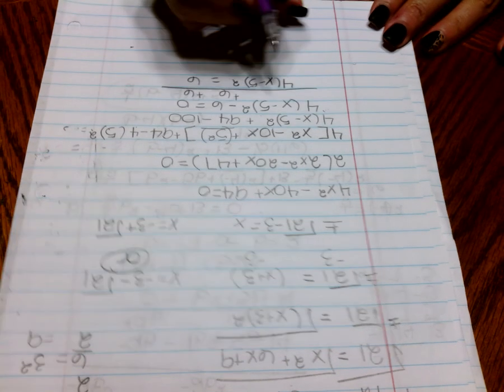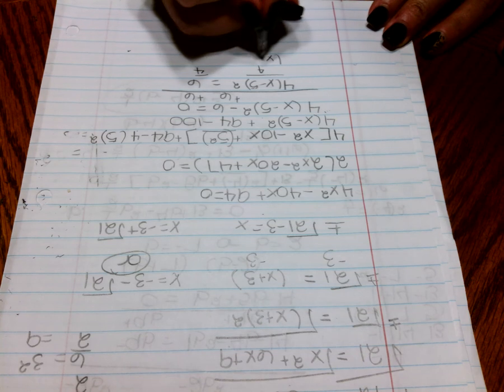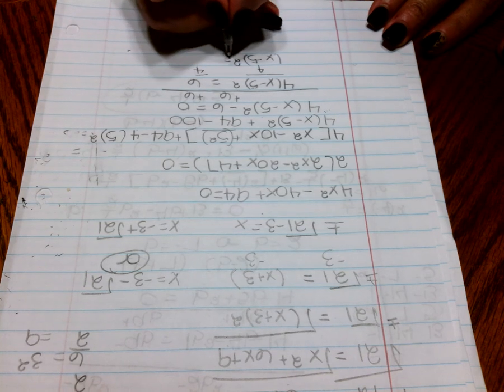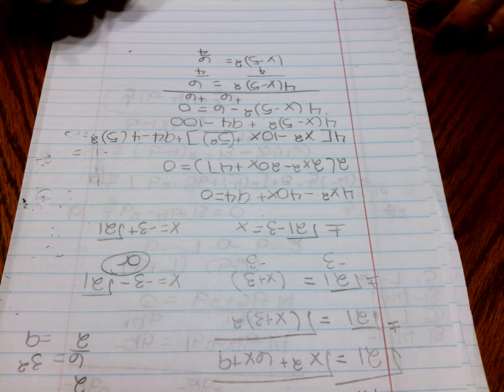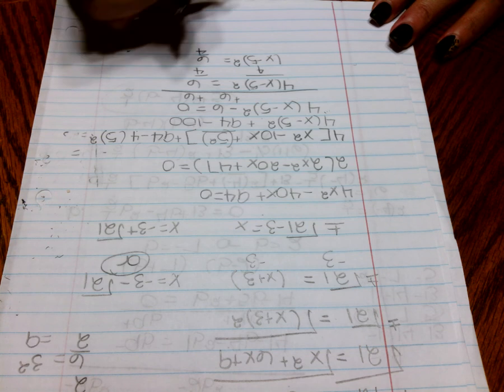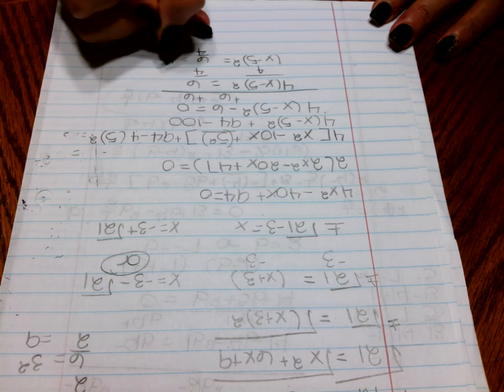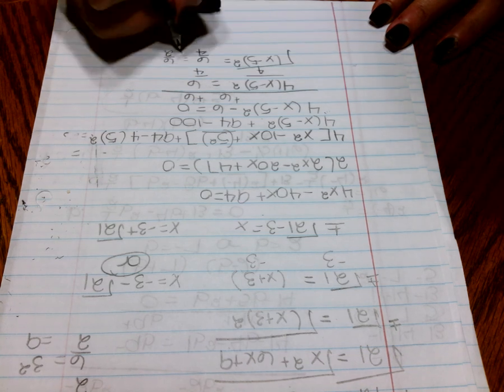Since you have a 4 here, that means you're going to divide the 4 across. This gives you x minus 5 squared equals 6 over 4. But 6 over 4 can be reduced to what? 3 over 2. Then now you're going to do your square root of each side.